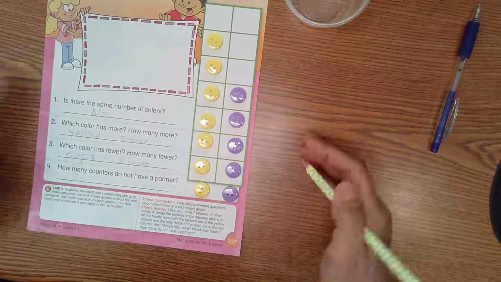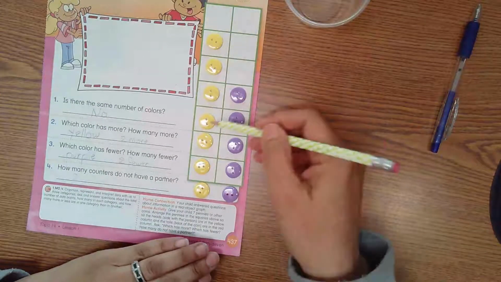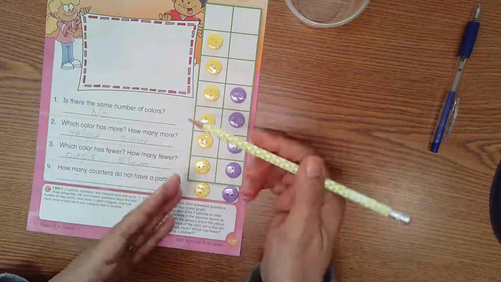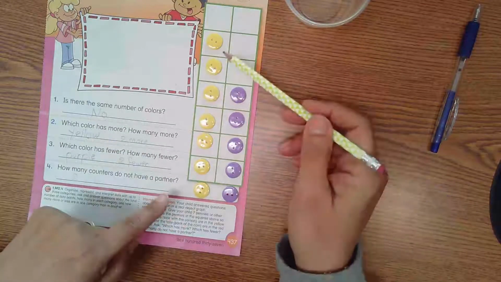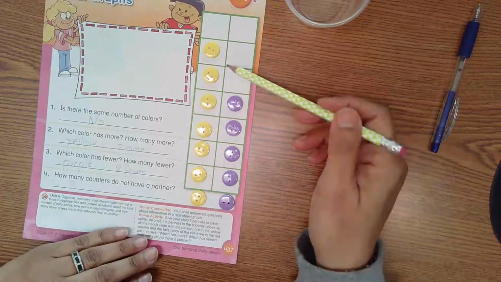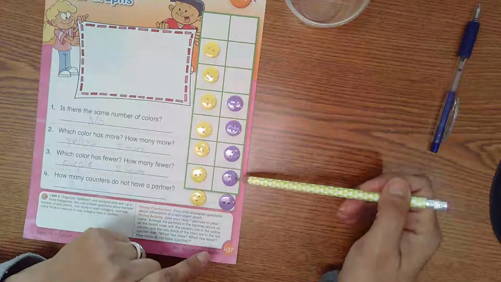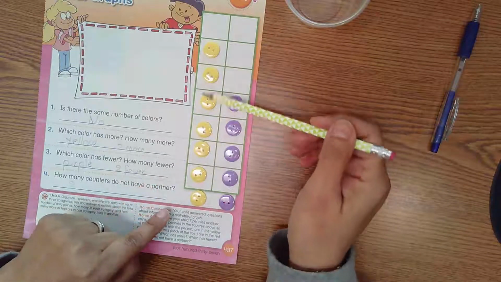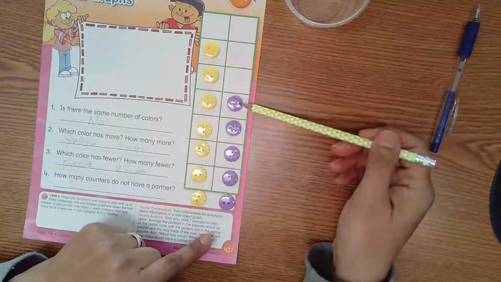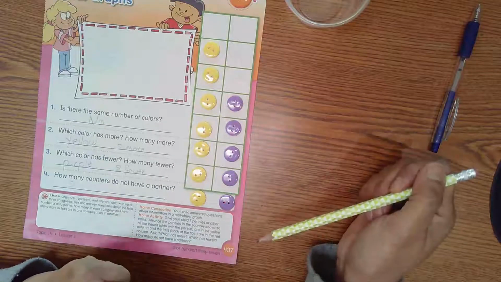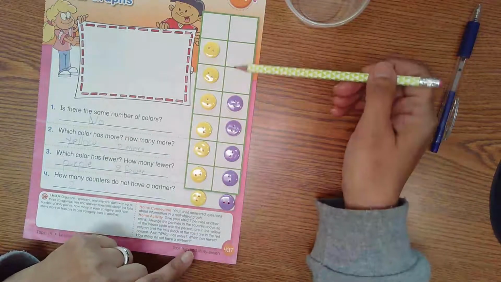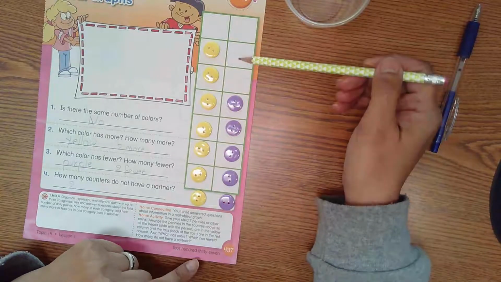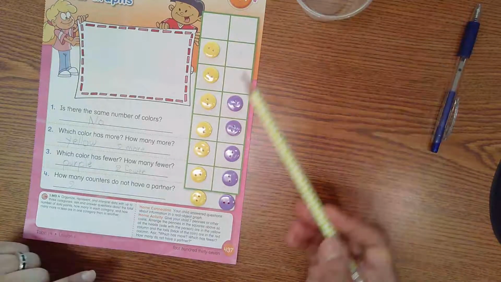All right. So this is the data or the information that I used, and as we see, it will help you to see which one you have more of. So we have more of yellow or more of purple. And in our example here, we have more yellows, and we have fewer purple. We also find out how many more or how many fewer: we found 2 counters or 2 boxes.